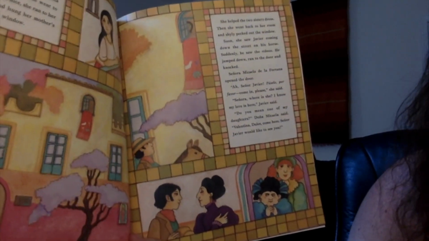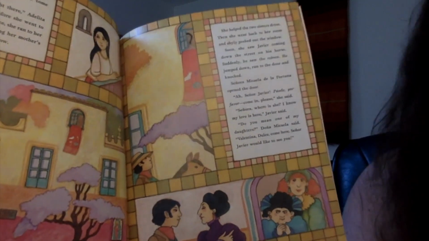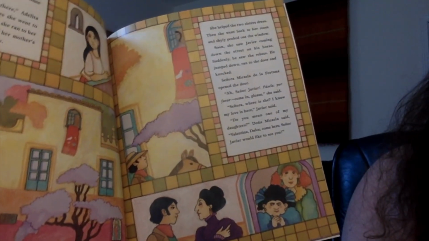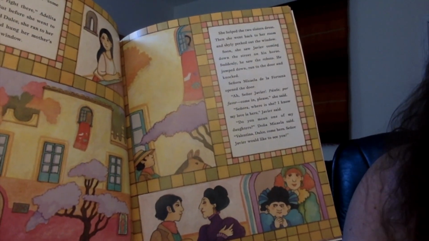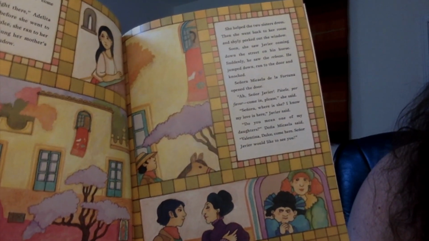She helped the two sisters dress. Then she went back to her room and shyly peeked out the window. Soon she saw Javier coming down the street on his horse. Suddenly he saw the rebozo. He jumped down, ran to the door, and knocked.